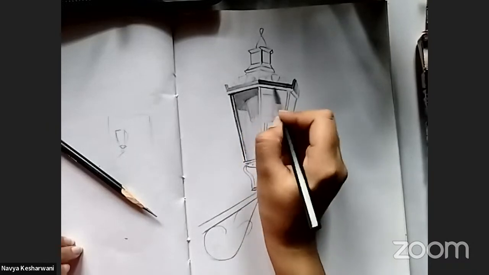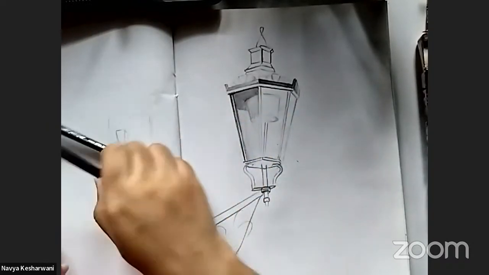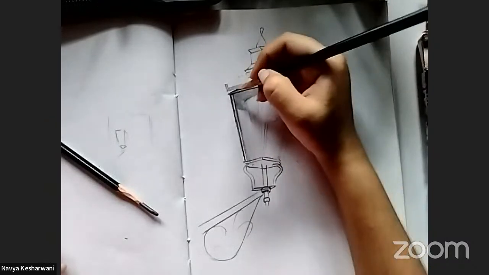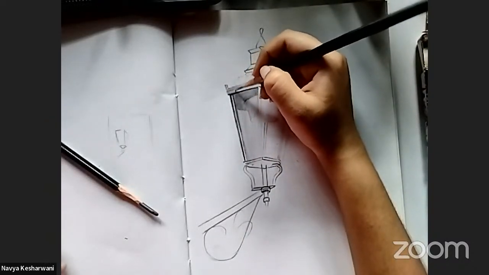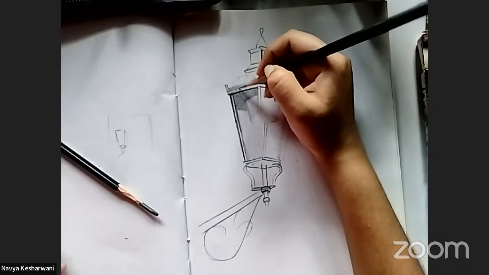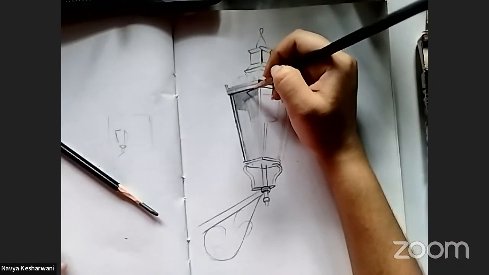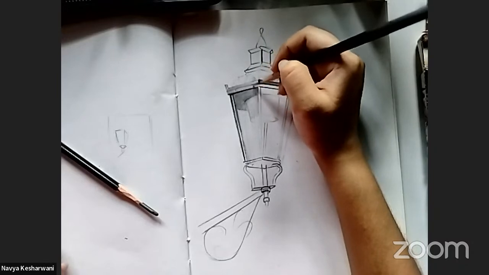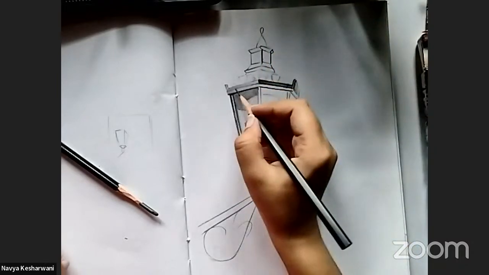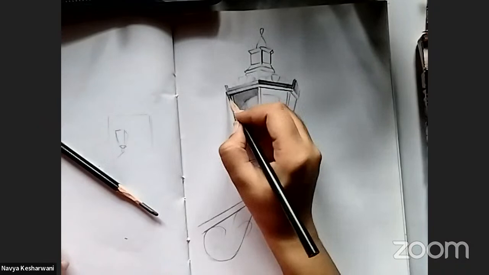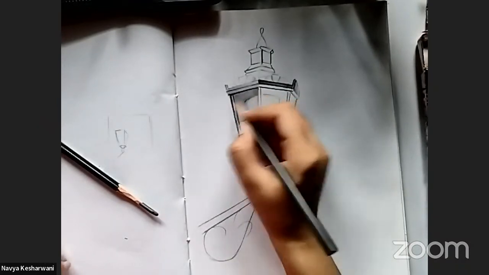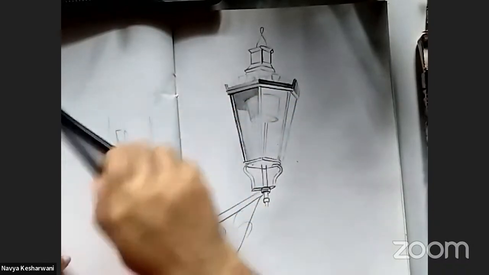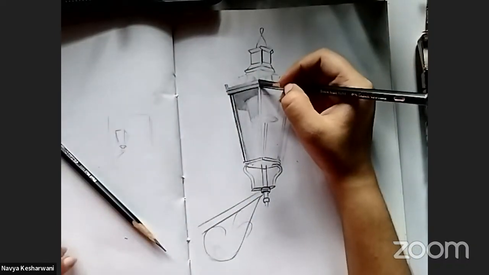Otherwise, I prefer natural light because in natural light the graphite doesn't shine, and in this lamp light, when I switch on my ring light, it shines. So you are not able to see what I'm doing. That is why I don't prefer this light. But again, if there is some inconvenience, then that's a different case.